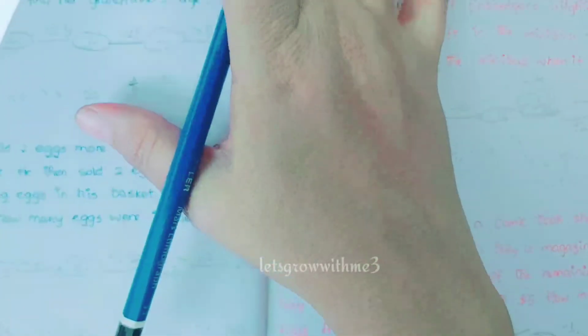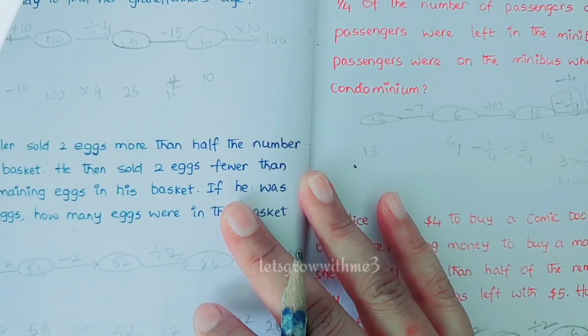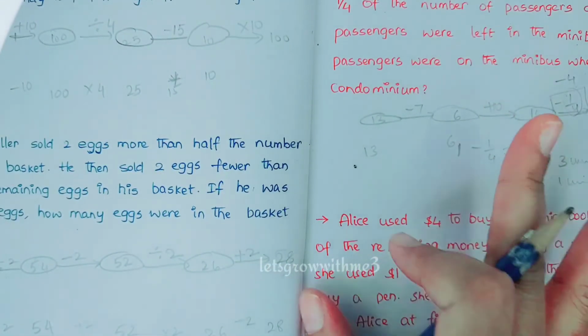These questions are very easy to solve, and we can easily know whether our answer is correct or wrong.